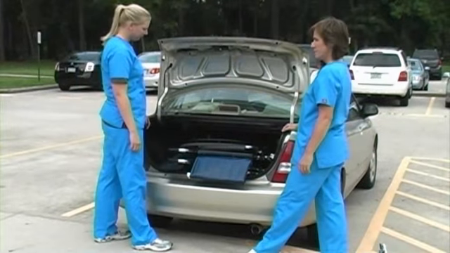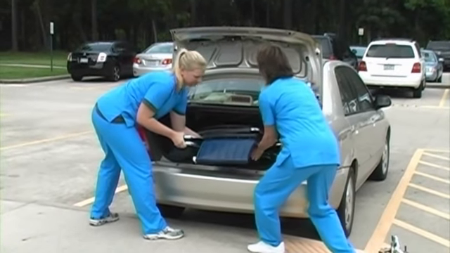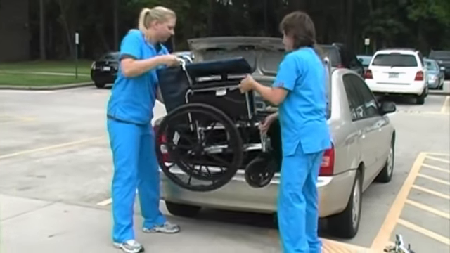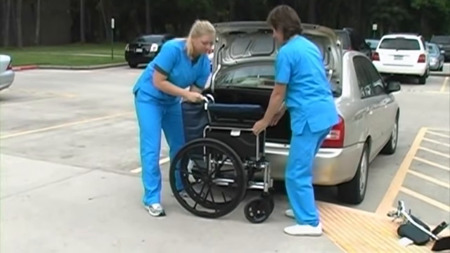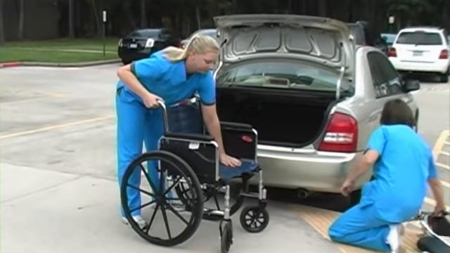For lifting the wheelchair out of the trunk of the car, grasp the wheelchair frame and handles. Lift the chair out of the trunk and lower the large wheels to the ground. Unfold the wheelchair and replace the parts.